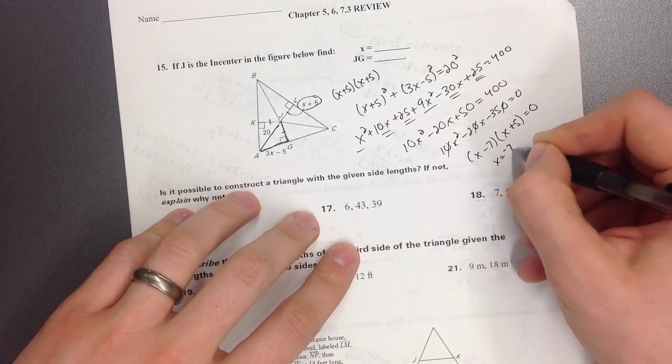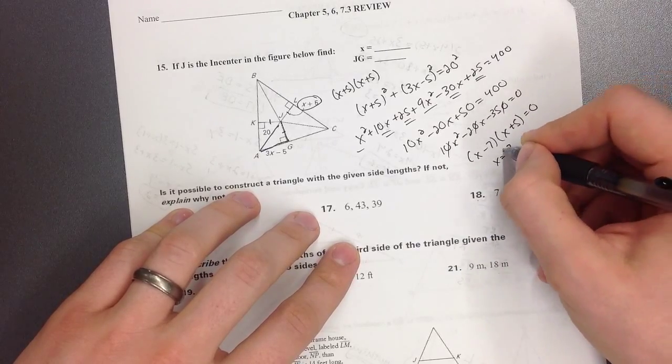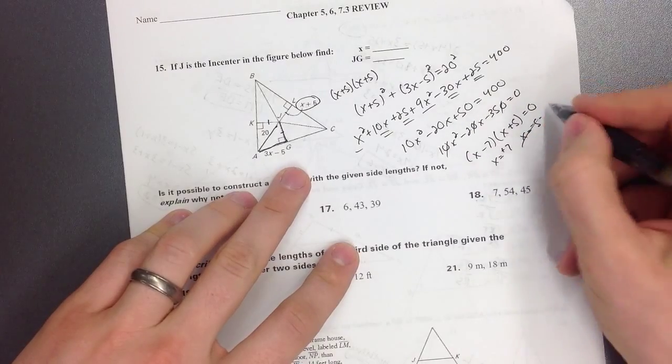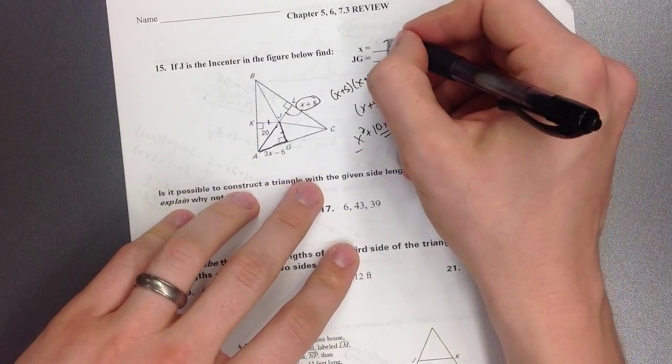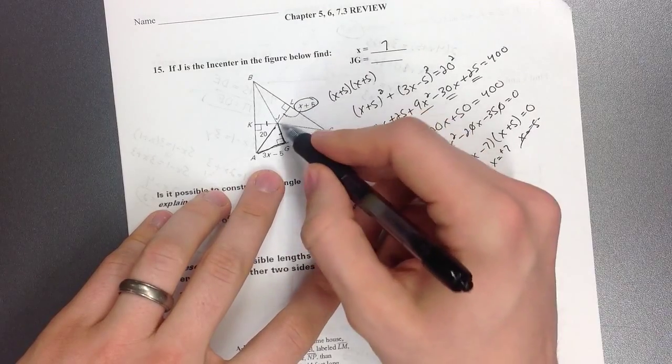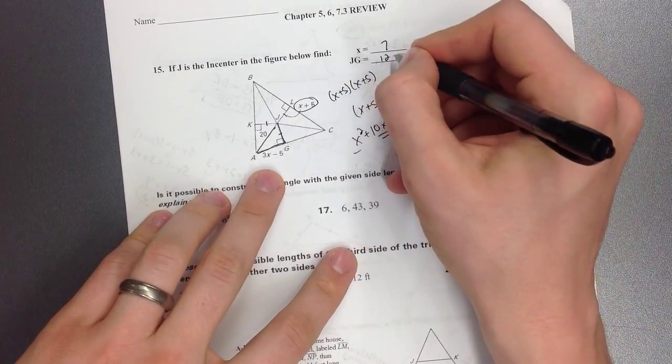So x could be positive 7 or negative 5. I can throw out the negative 5 because I don't want a side length of 0. And then JG is going to be 7 plus 5. It's going to be 12.